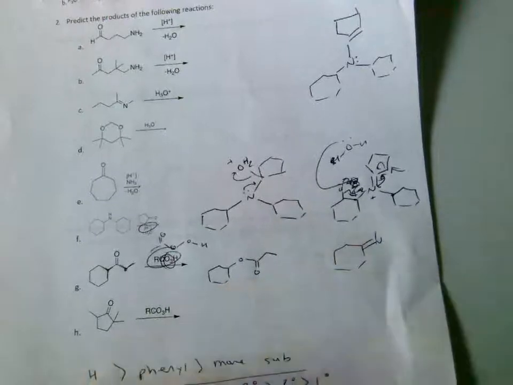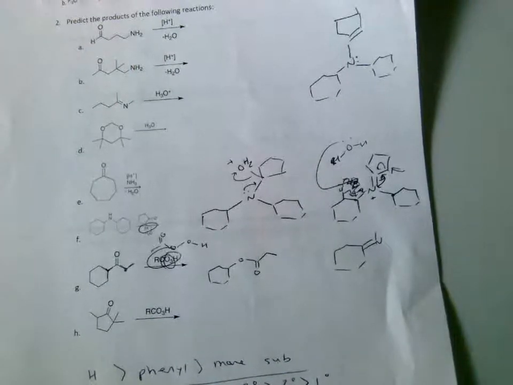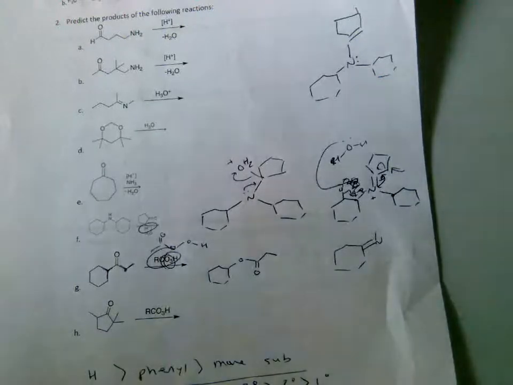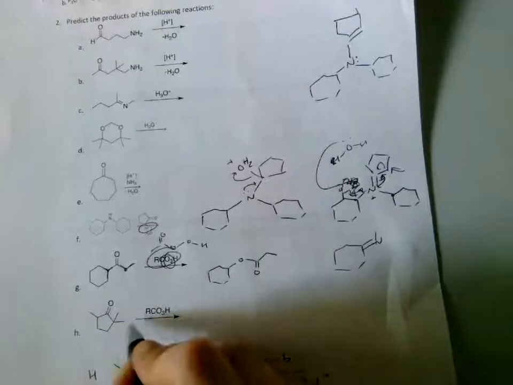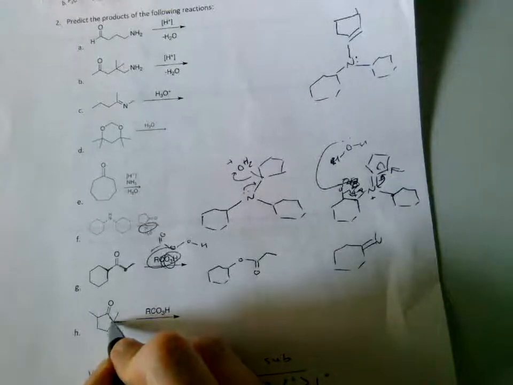So you have to ask yourself, is there a double bond where an epoxide can form, or is there a ketone? If it's an epoxide, there will be a double bond. If it's a Baeyer-Villiger oxidation, it'll be a ketone, or an aldehyde, basically a carbonyl carbon. Those are your options. So for this one, we have, let's see, 1, 2, 3.